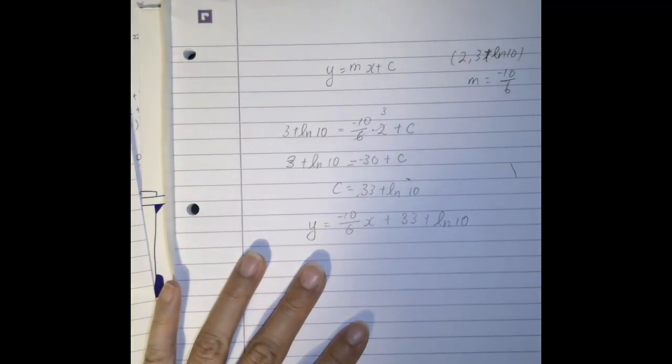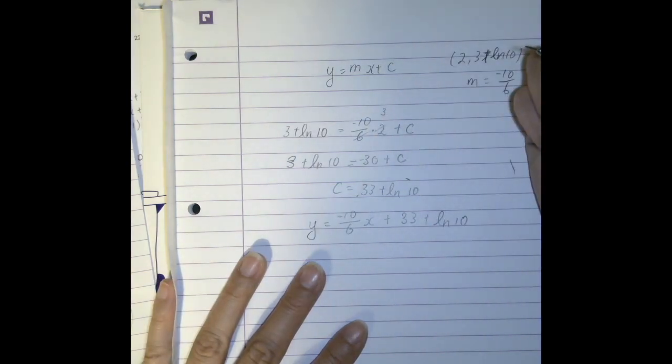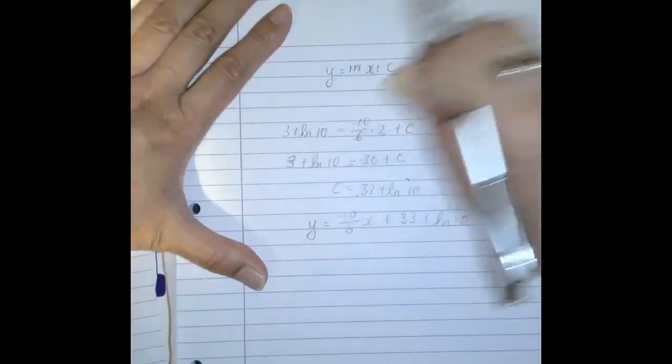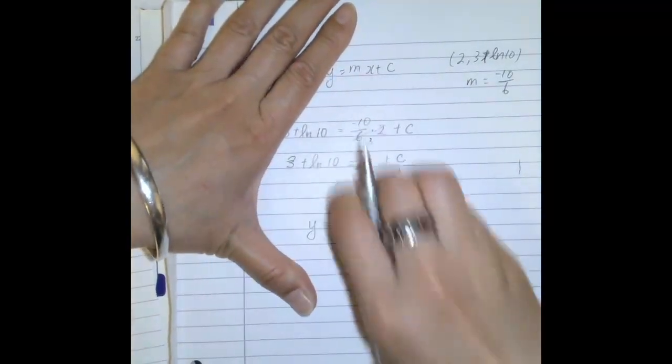Not bad at all. Do you get the same answer? Or if you want to, you can cancel that. Simplify that a bit. Oh, hang on. Something is wrong. The 3 should be down here. Oh, lucky I fixed that.